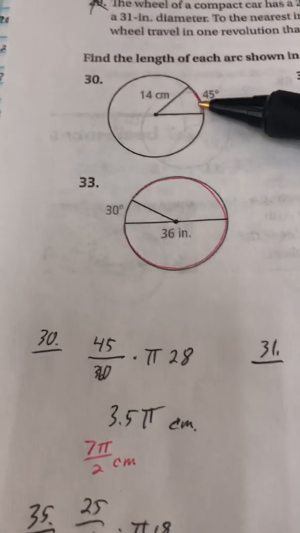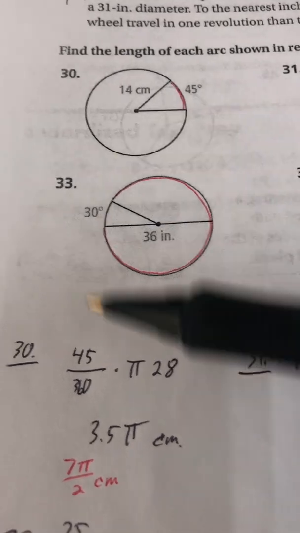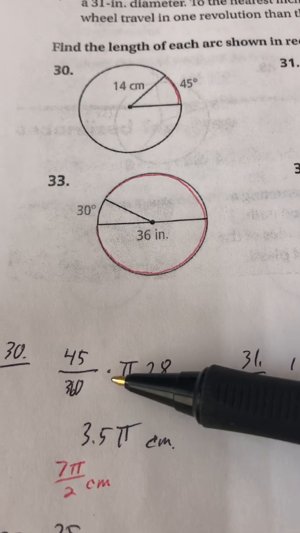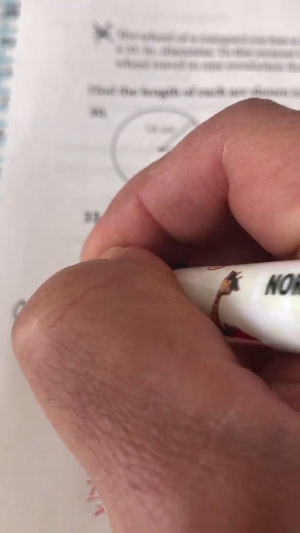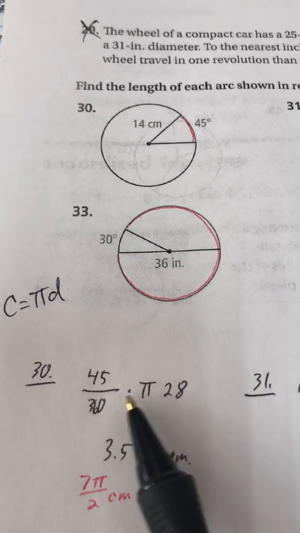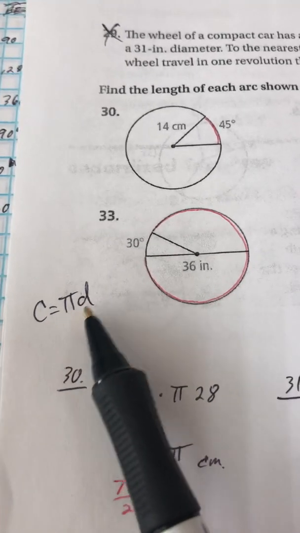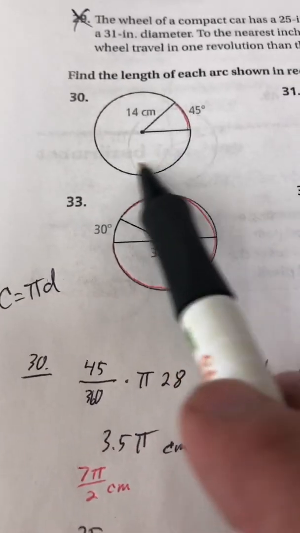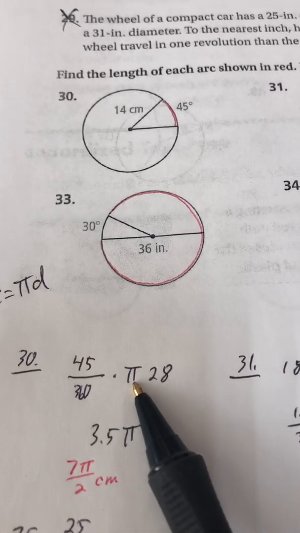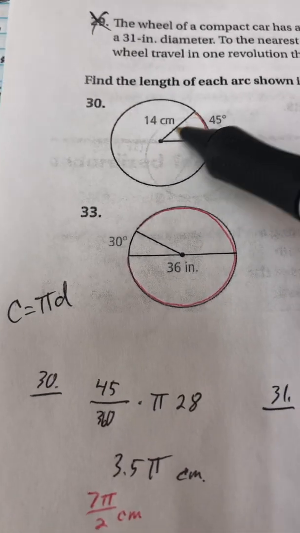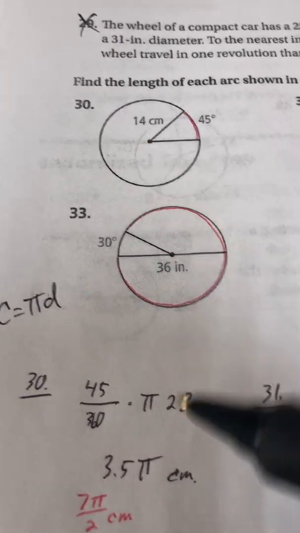So basically what you're going to do is take that measurement over 360, because it's a portion of the circle. And you're going to multiply it by, remember circumference, C equals pi times the diameter. We're going to multiply that portion of the circumference formula, pi times d, and whatever the diameter would be. This is just a radius, 14, so the diameter would be 28.